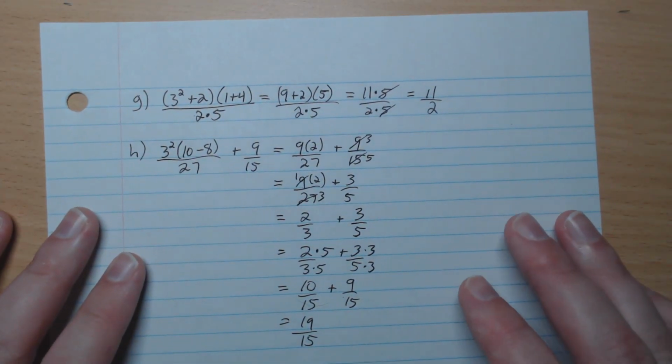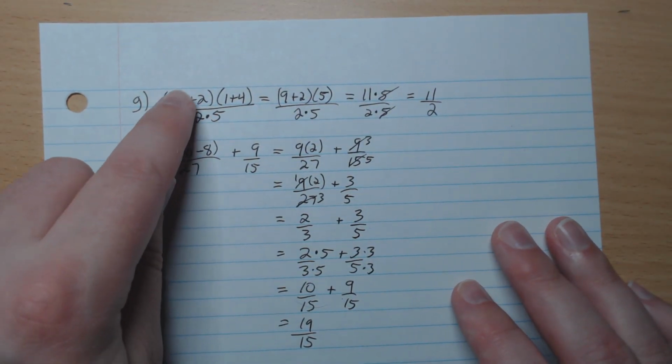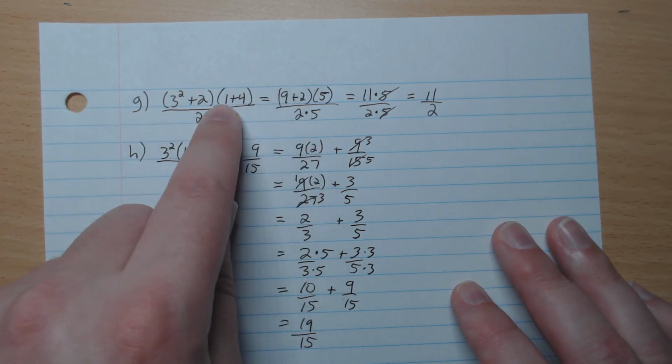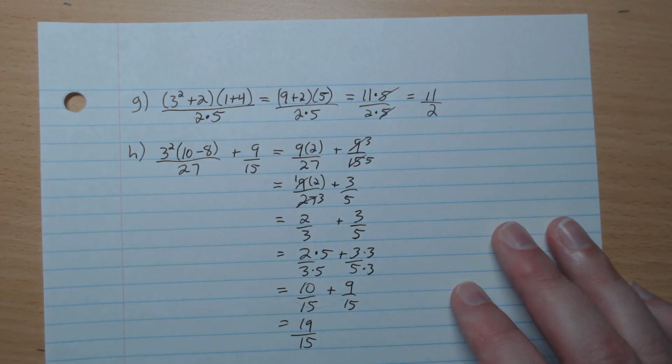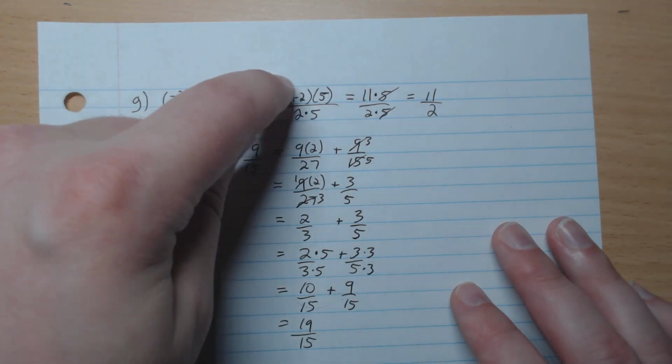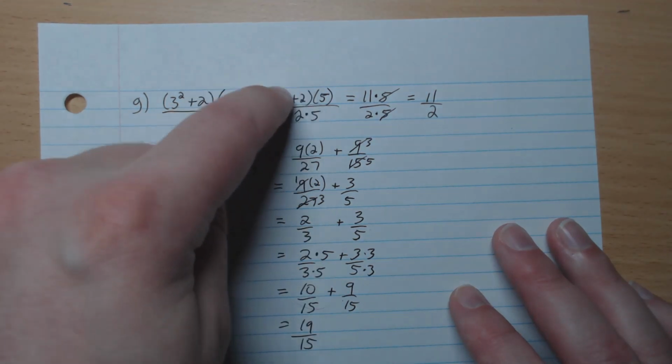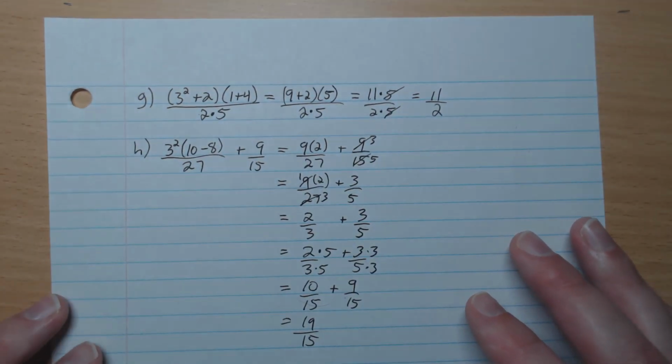G. What do we got? 3 squared comes first within the bracket. So that's 9 plus 2. 1 plus 4 is 5, like that. 5 times all of this divided by 5 times all of that. The 5s can cancel. What's left is 11 over 2 as our final answer.